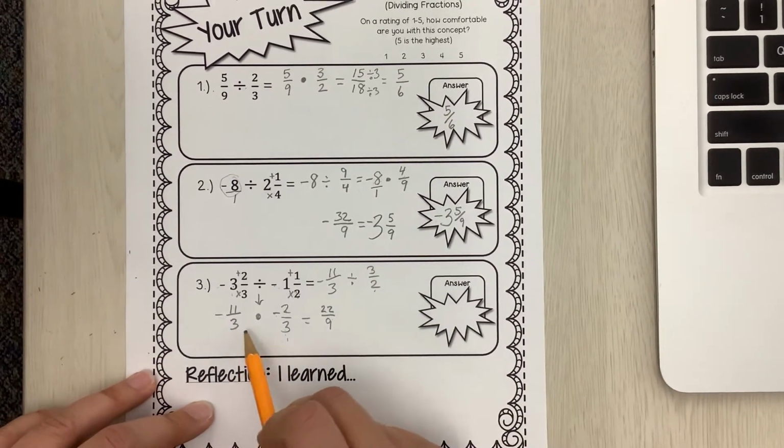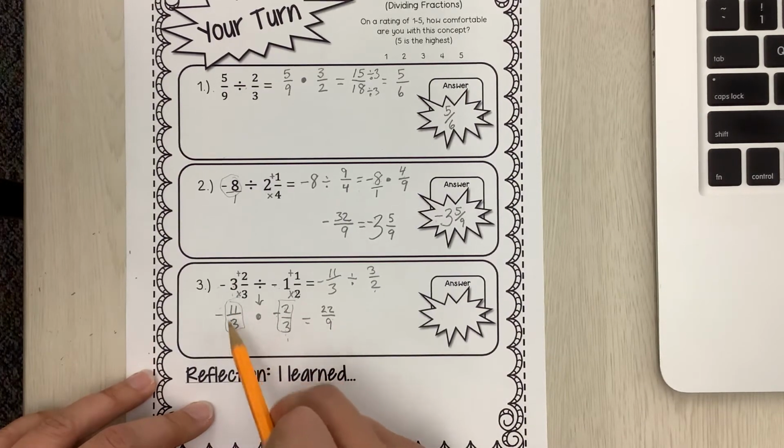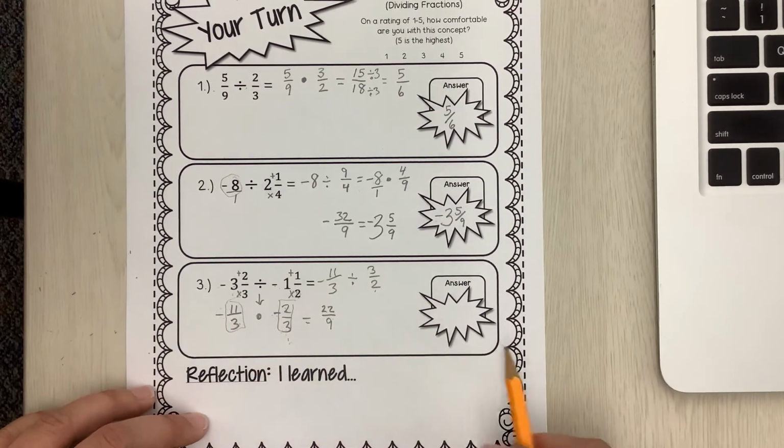I want you to also keep in mind that this negative is in front of the entire fraction. It's not just in front of a specific number like the 2 or the 3. It's in front of the entire fraction because this fraction is a number on a number line. So it's not like you're doing a -11 and a -3. No, it's -11/3, -2/3, okay?